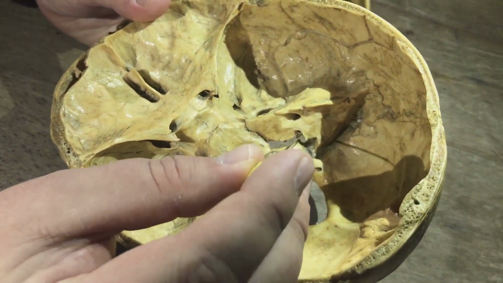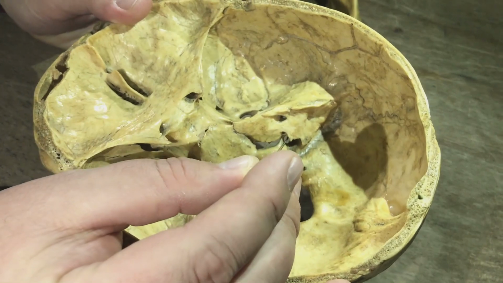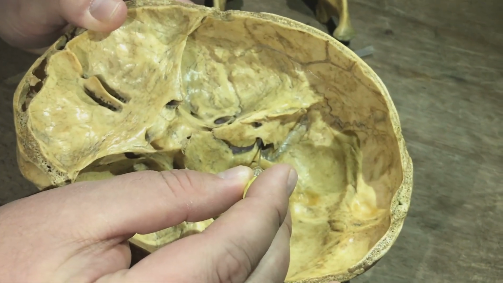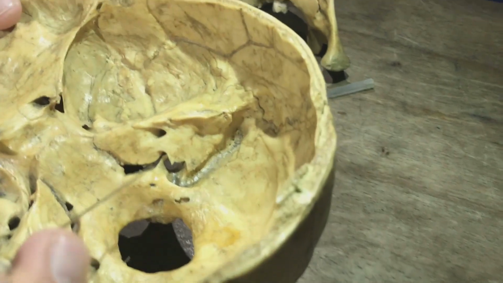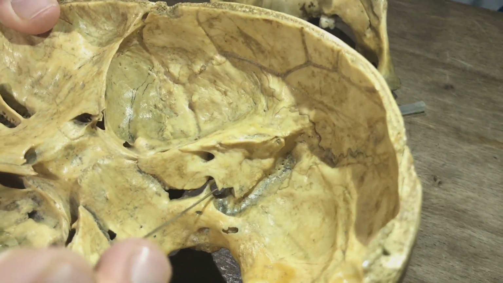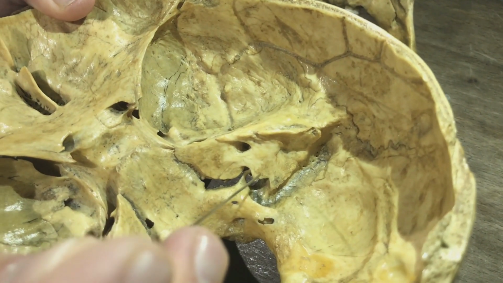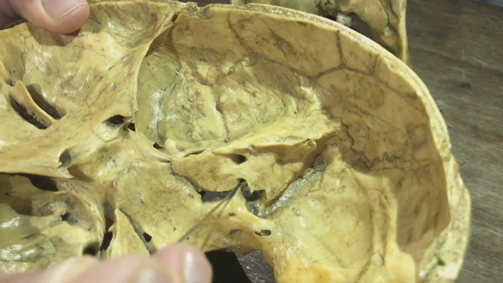Next is, of course, foramen jugulare. Foramen jugulare is pretty simple. If we think about it, what is this? Do you see that? Exactly. It's the intrajugular process.